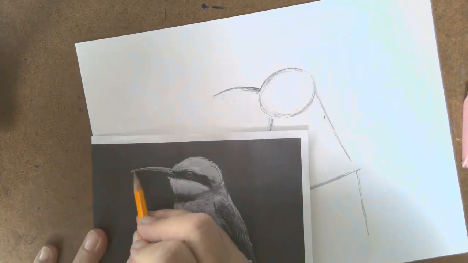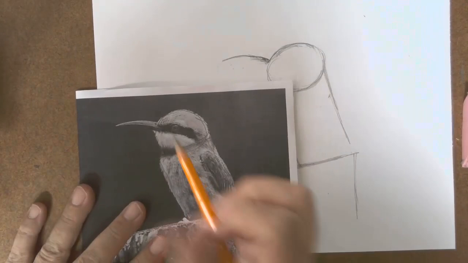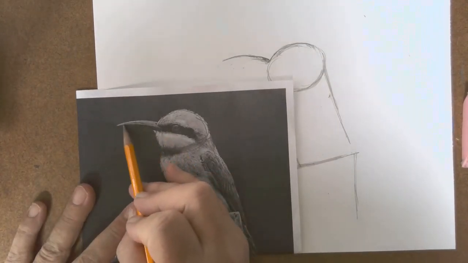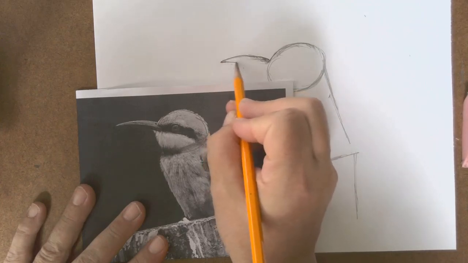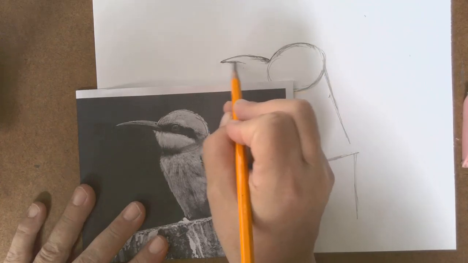Now, look how it goes very tiny. Do you see that very tiny beak? Right there at the end. And then it's going to get wider again. So I got very tiny here. And now I'm going to get wider again.